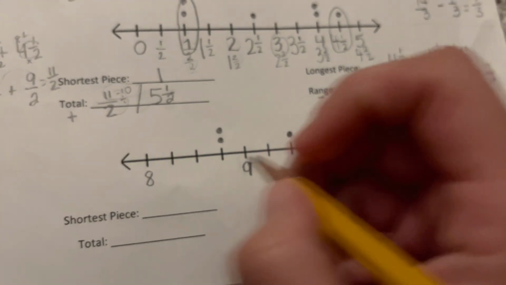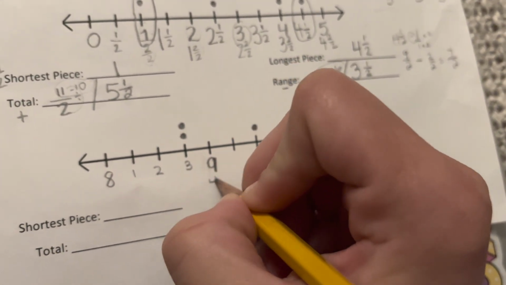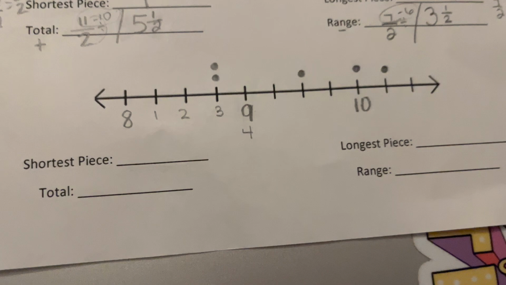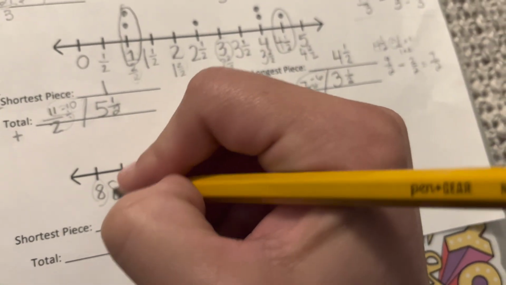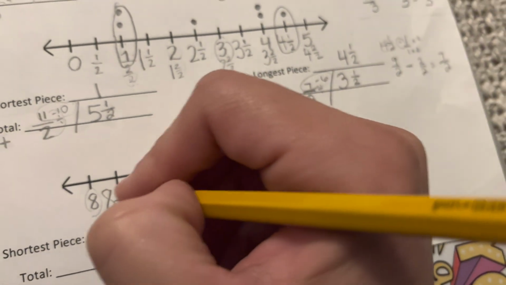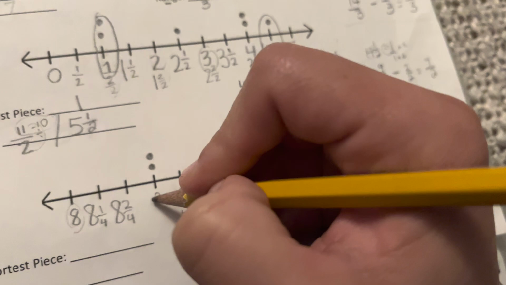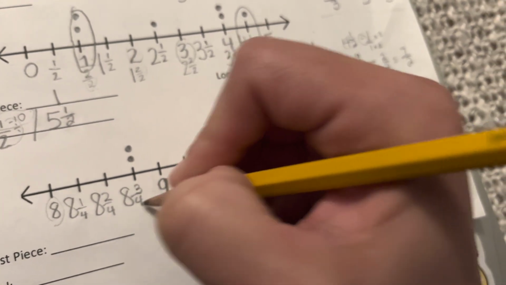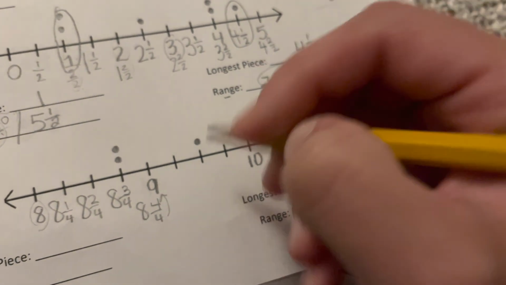So if I'm going to figure out how many pieces this line plot's cut into, that's 1, that's 2, that's 3, and 4. You count through to the next whole number. Because this is 8, this is also 8. That is 8 1/4. That is 8 2/4. That is 8 3/4. This would be 8 4/4, which is the same as 9.